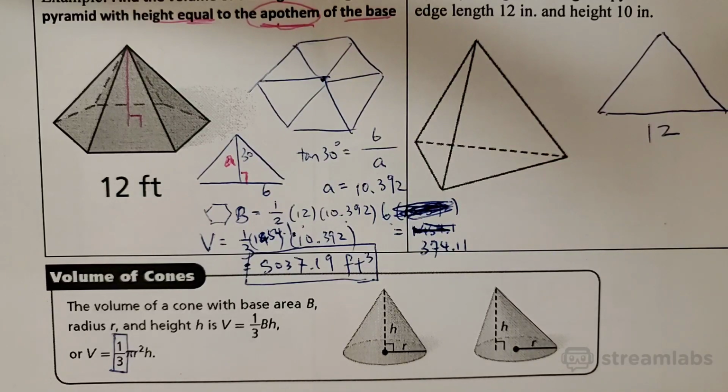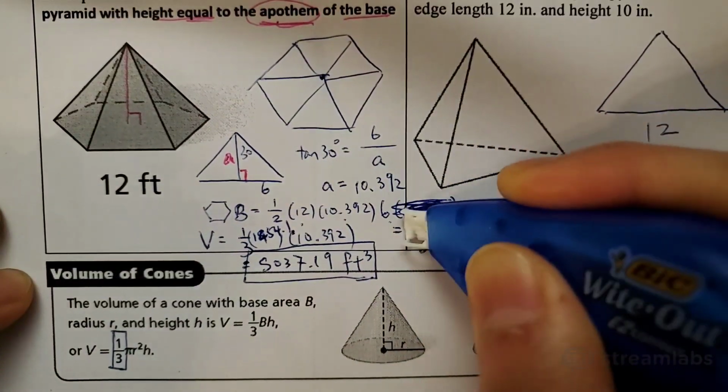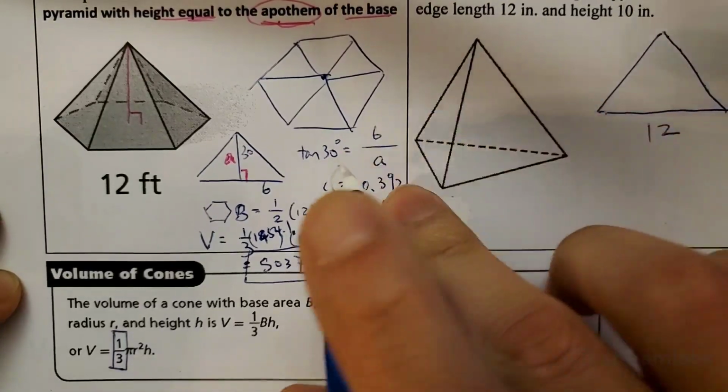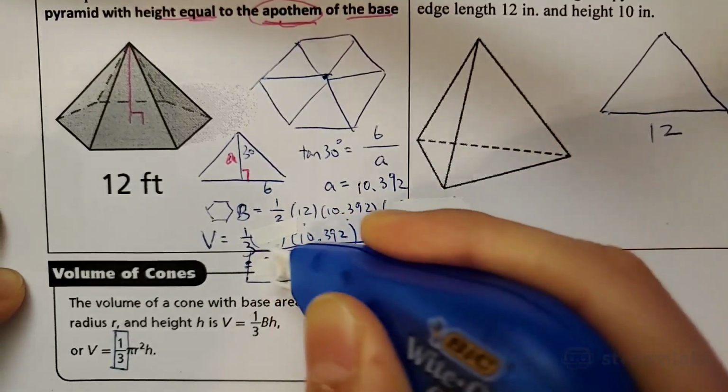So that means I got this one wrong. Let me get the white-out. Hold on. Okay. Messed up here, messed up here.